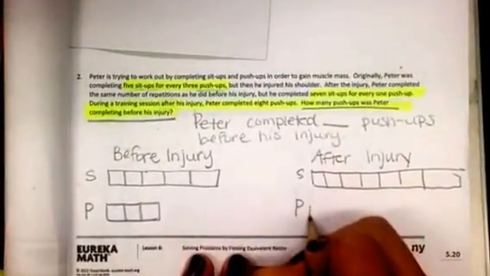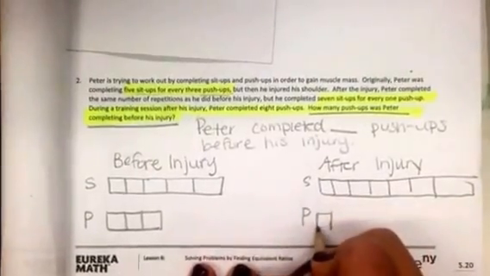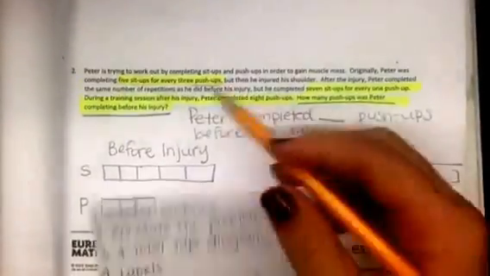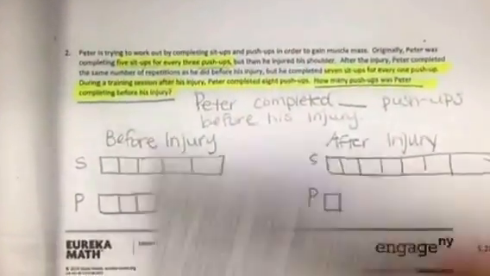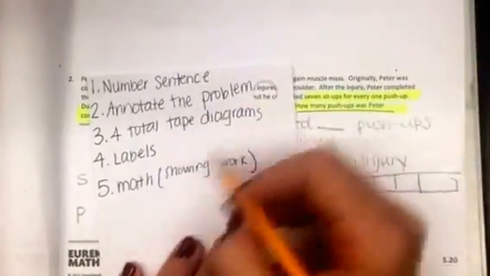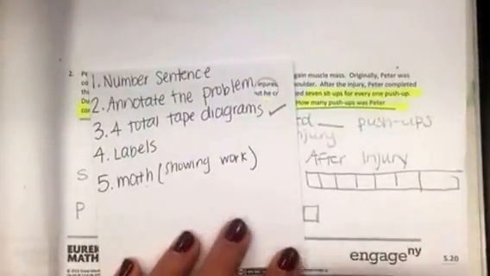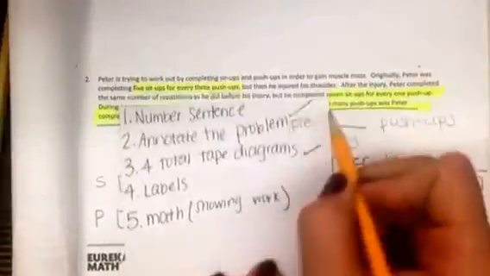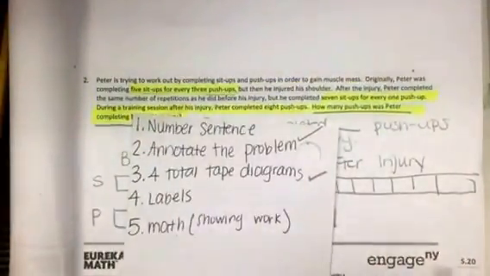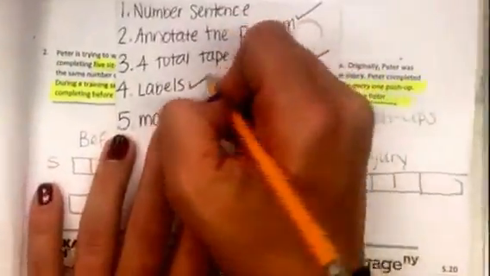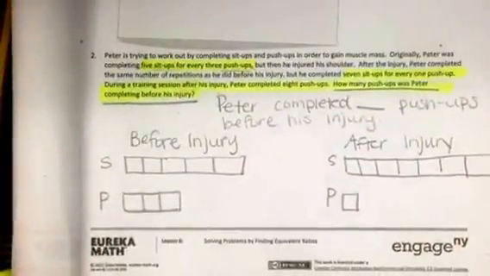Okay, now I have my 4 total tape diagrams, which marks off my diagram section as well as my annotations because I underlined the key questions and details. I've also been labeling absolutely everything to help me stay organized.